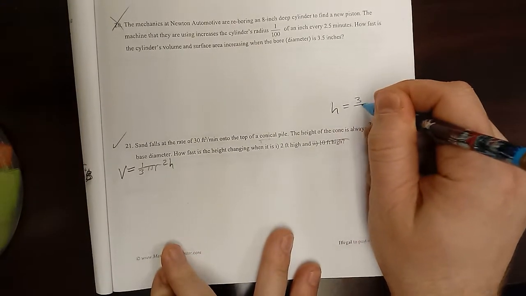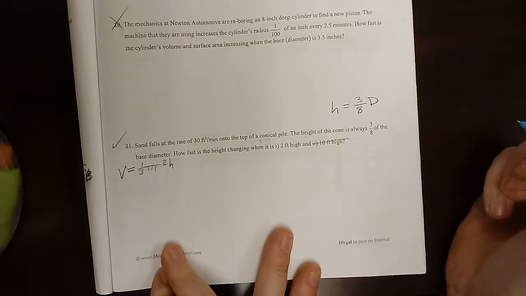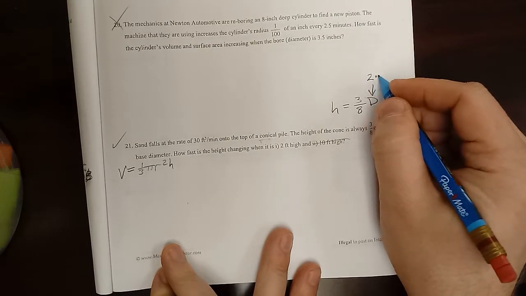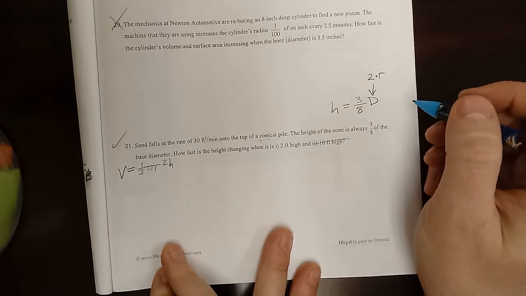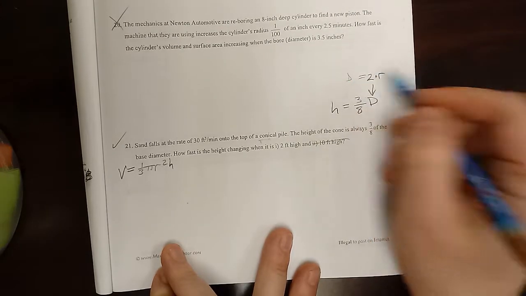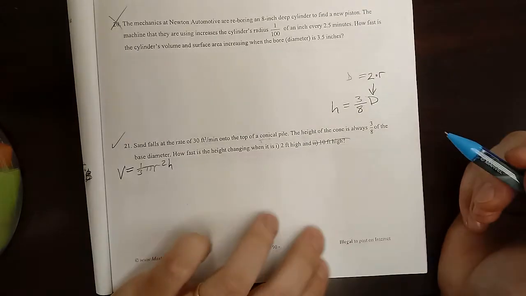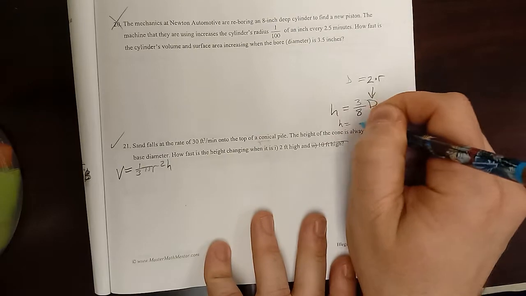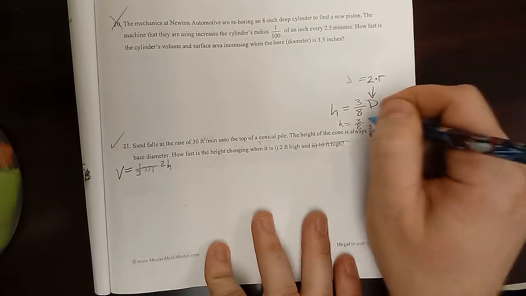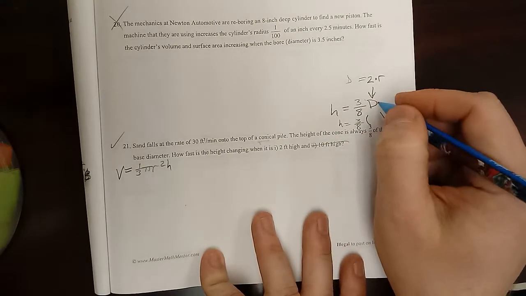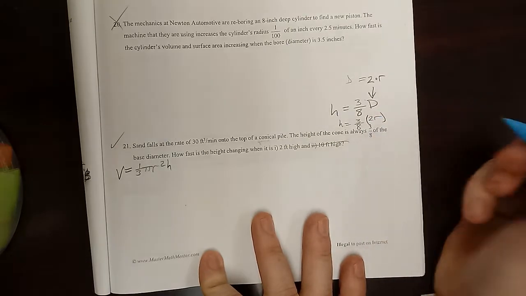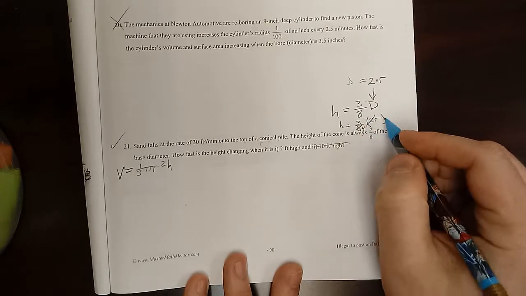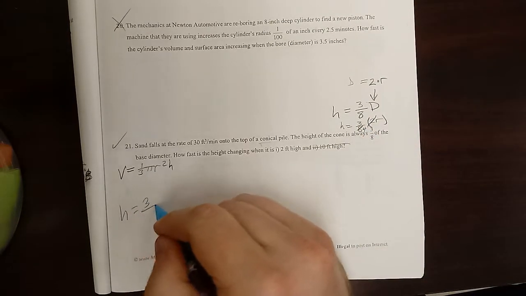Height is always going to be 3/8 times the base diameter. Well, we know that instead of diameter, I could write 2 times radius, because diameter is equal to 2 times the radius of any circle or any circular object. So h is equal to 3 over 8 times 2r. So that's 6 over 8, or 3 over 4 r. So we can say h is equal to 3 over 4 r.